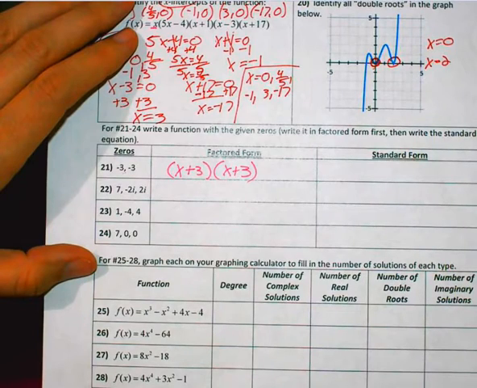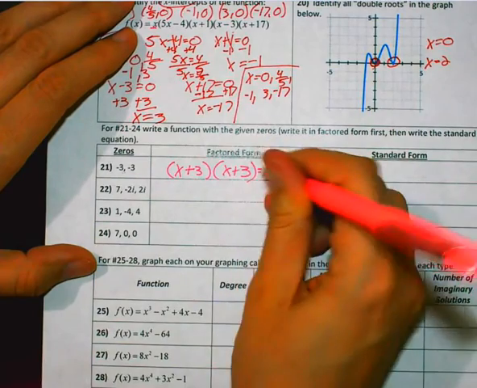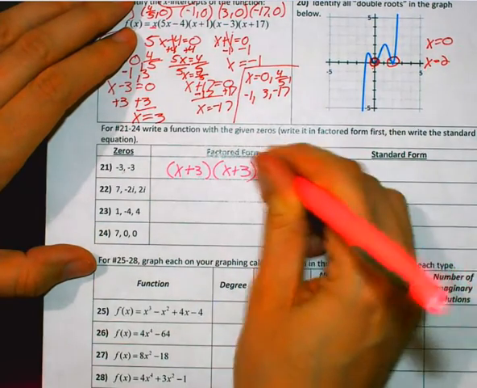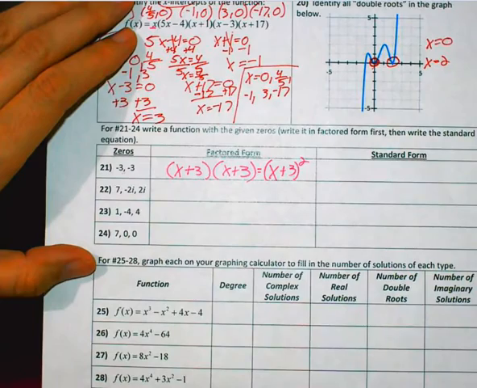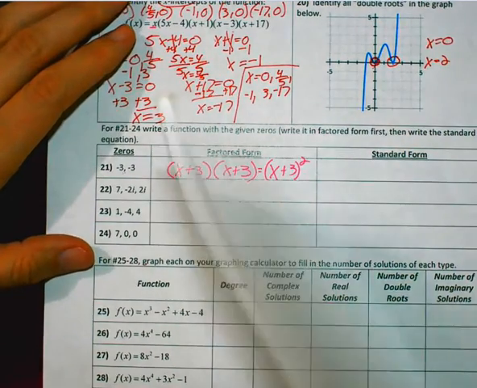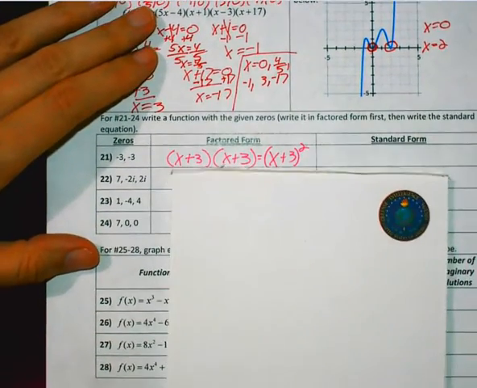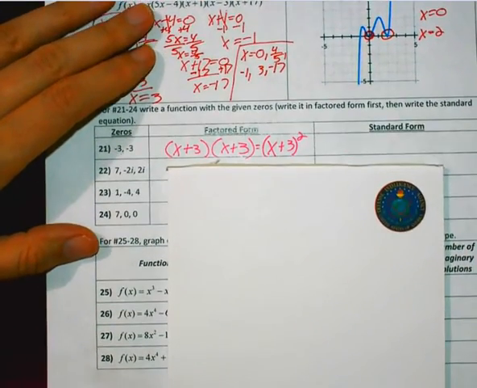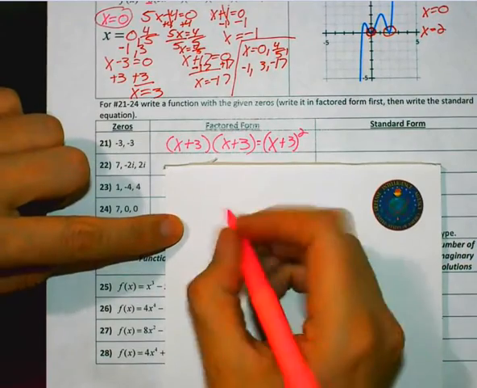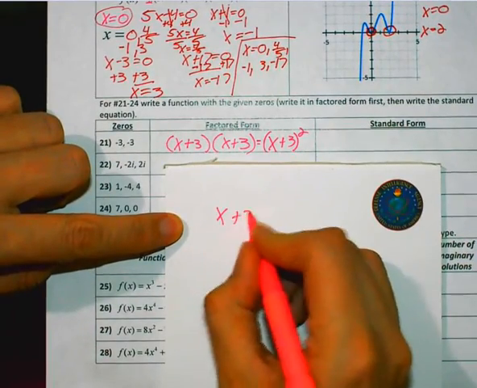Okay, so x plus 3, which is the same thing as writing x plus 3 squared. Now in order to write that in standard form, because those are the factors, you're actually going to have to multiply these by using FOIL or the box method.